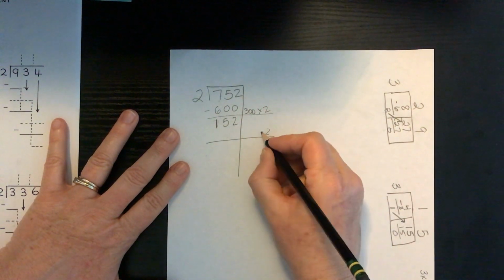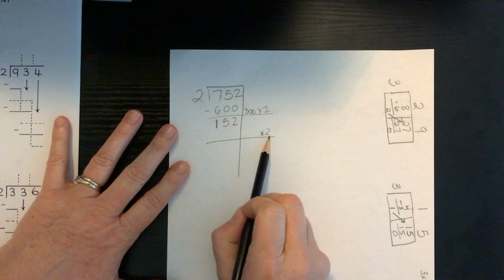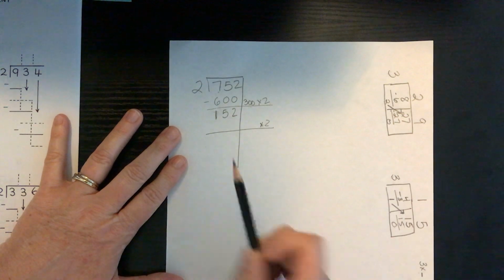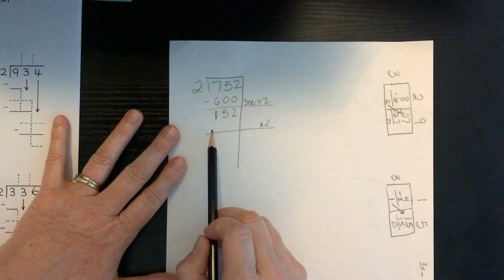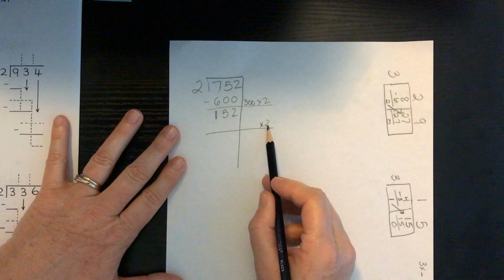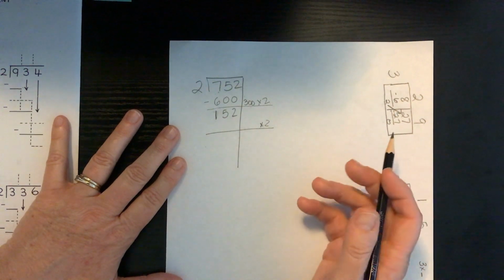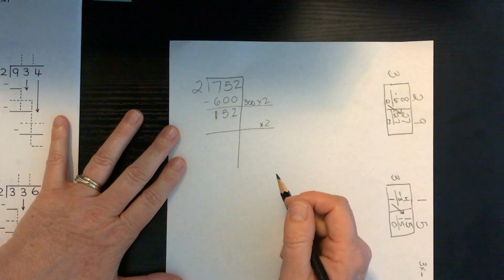Oh boy. Well, I still have to multiply by 2. So now I'm going to think about this 152. I don't know, 2 times what is 152? So I'm going to think about it as a smaller amount. Maybe I want to think about it like 100. 2 times what is 100? Okay, well, that's an easy way. Maybe I could think, okay, well, 2 times 100 is 200. So what about 2 times 50? I could try bigger numbers.